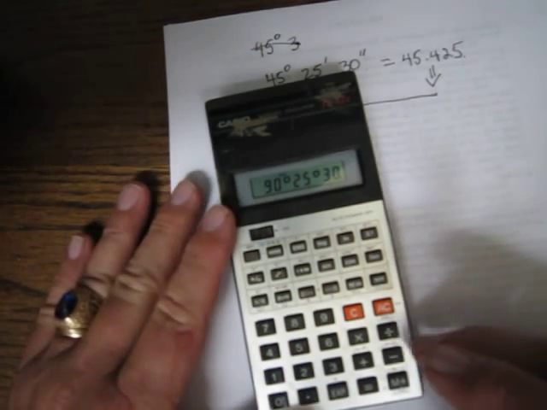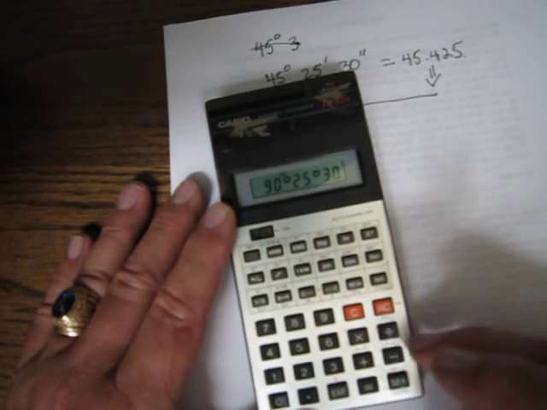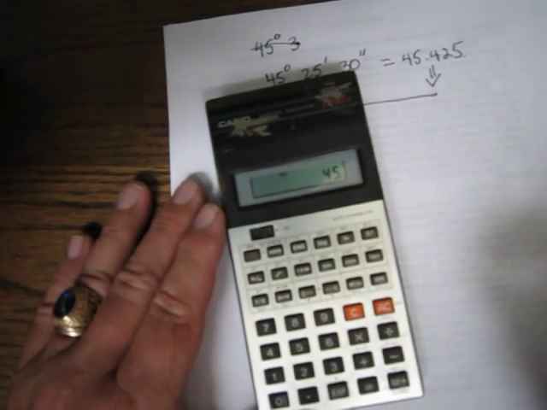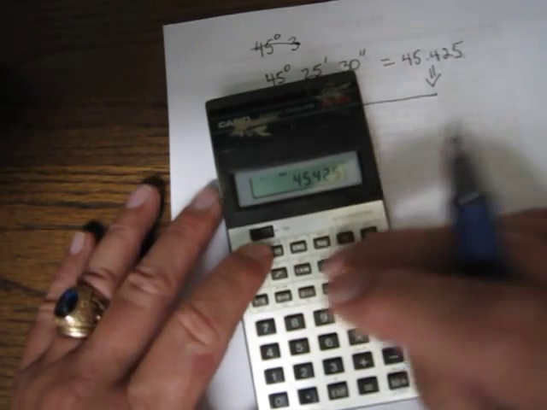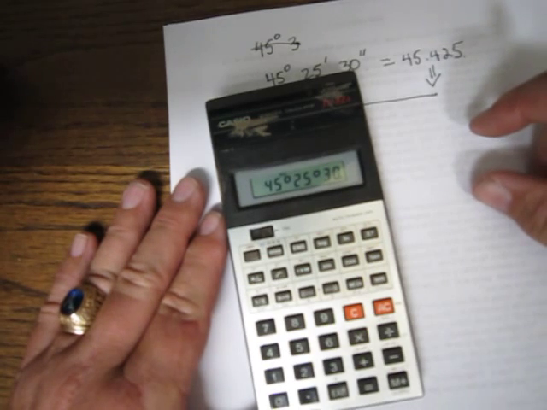Practice that. Okay, let's minus 45 degrees now. Now I'm going to hit the minus button, 45 degrees. Equals. There it is. Inverse. 45. I'm back where I started from.